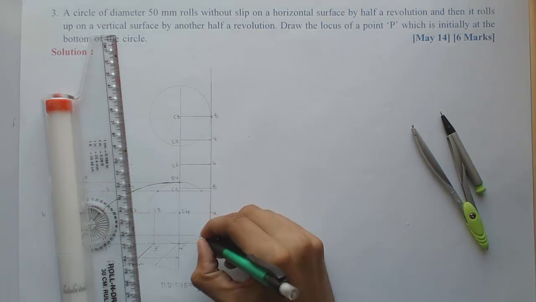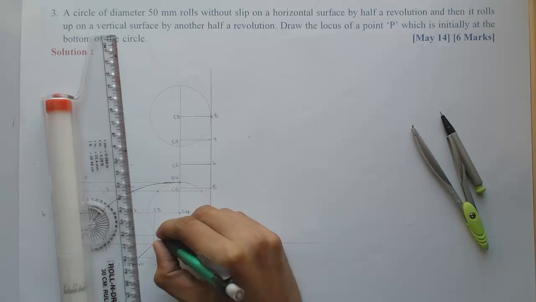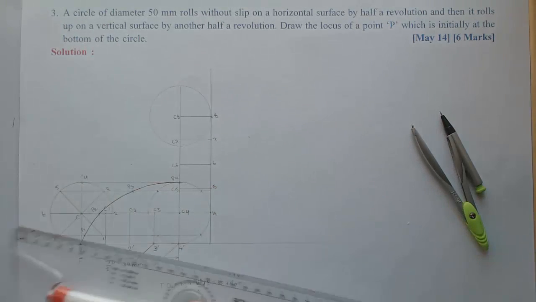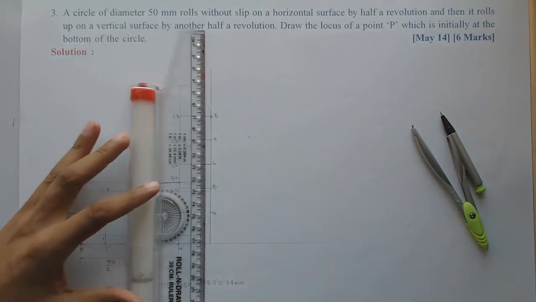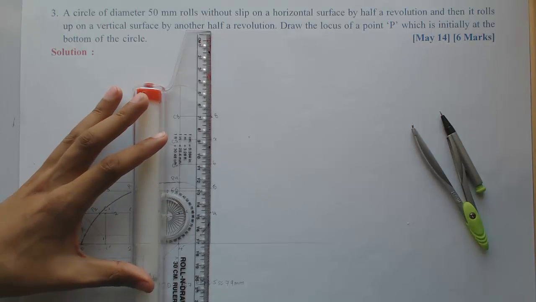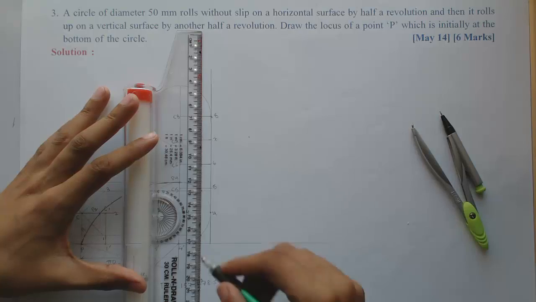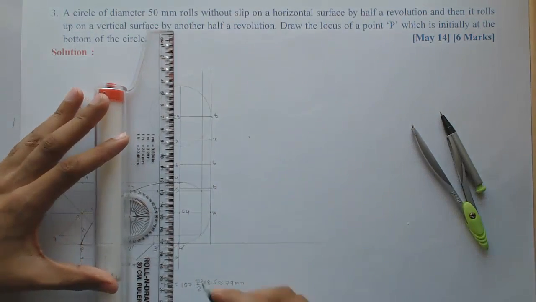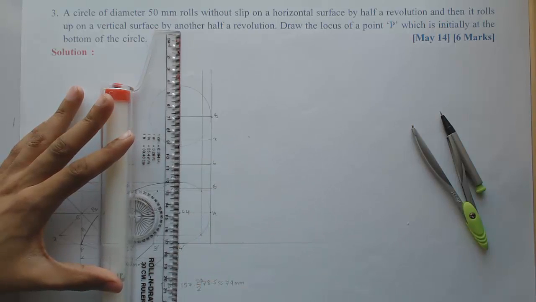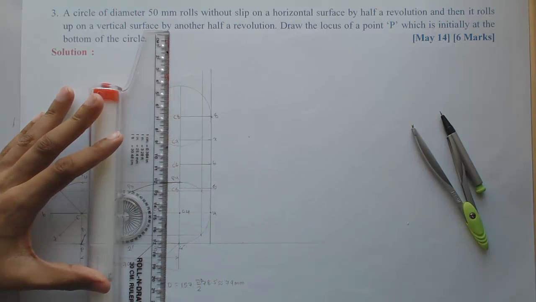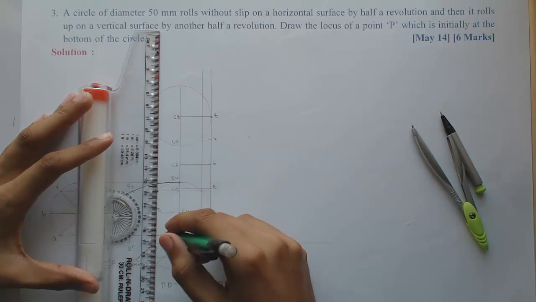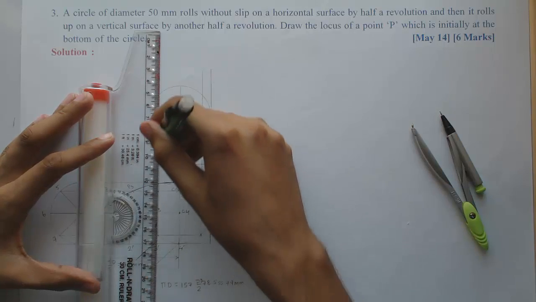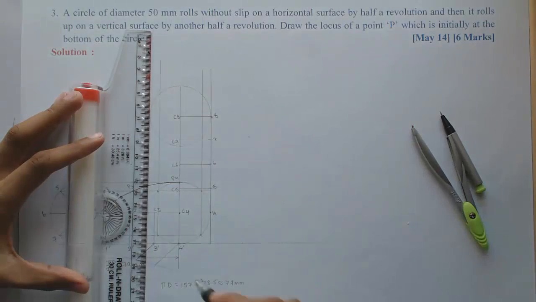So these divisions we already carry forward from this horizontal projectors. So now we need to draw vertical divisions, vertical lines from those divisions. The center line is already marked, so this line should be parallel, and then the tangent.